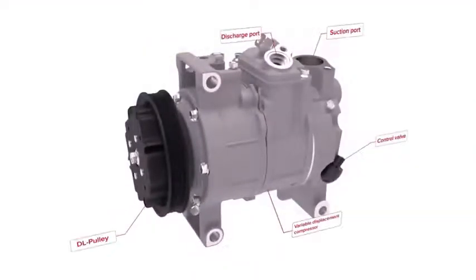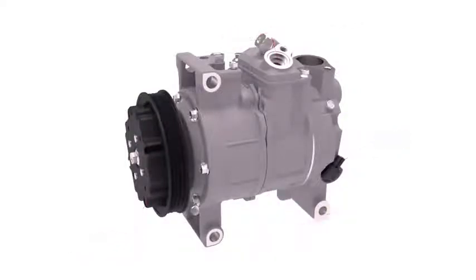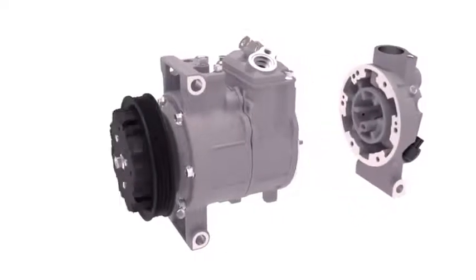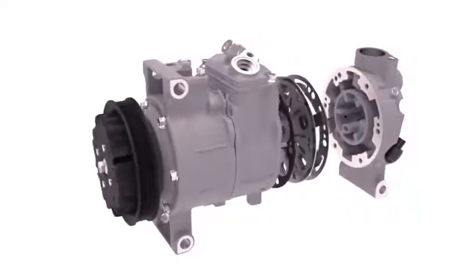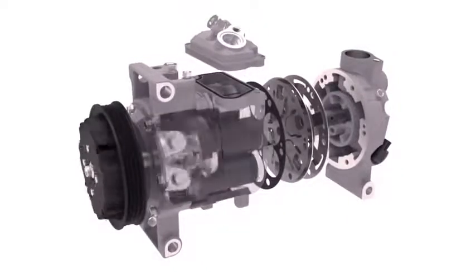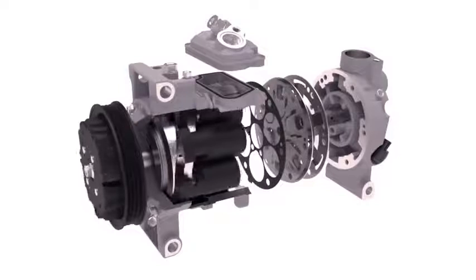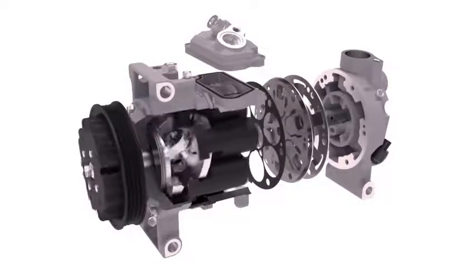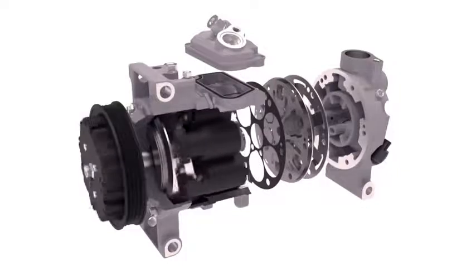We can now look at air conditioning operation in greater detail, starting with the compressor that creates the flow of refrigerant through the air conditioning system. The compressor is usually driven by the engine using a drive belt, with a magnetic clutch being used to engage and disengage the drive to the compressor. For some systems, a DL pulley is used that continuously drives a variable displacement type compressor, and for electric and hybrid vehicles, the compressors are driven by electric motors.